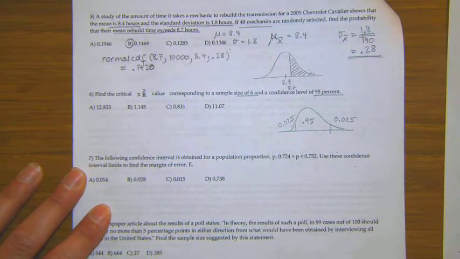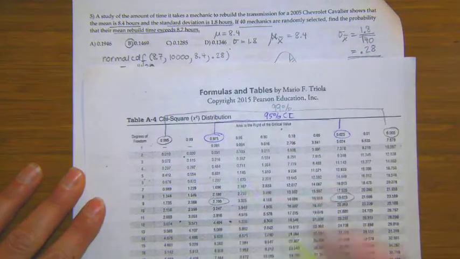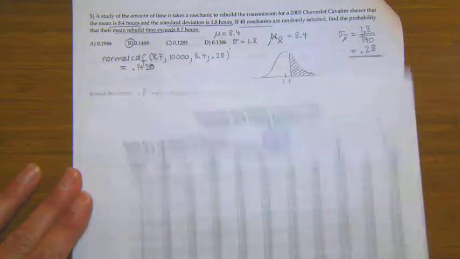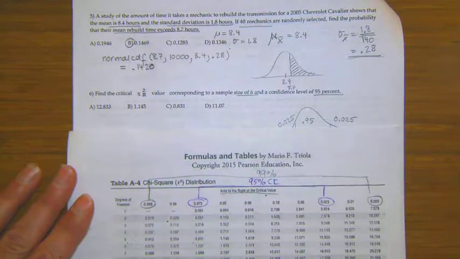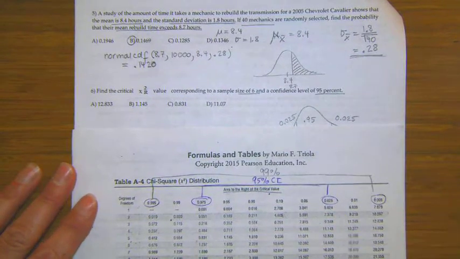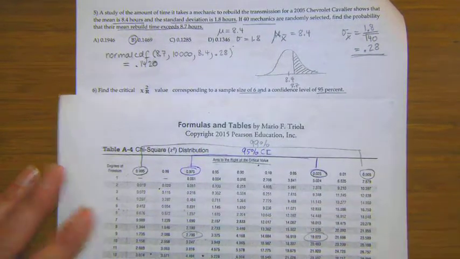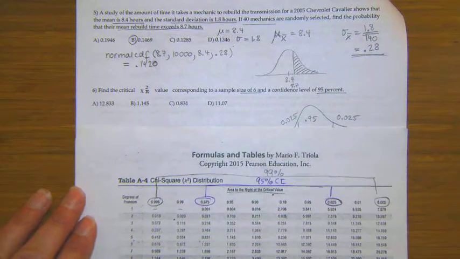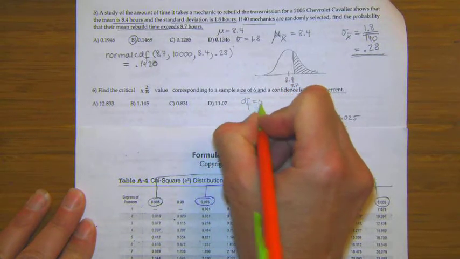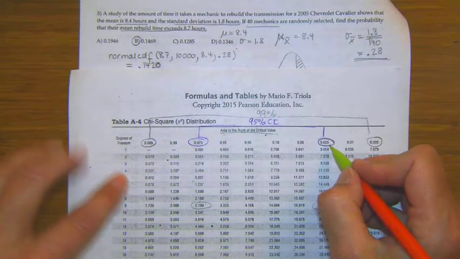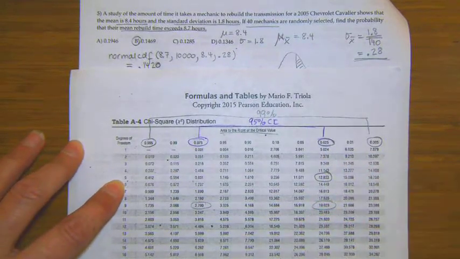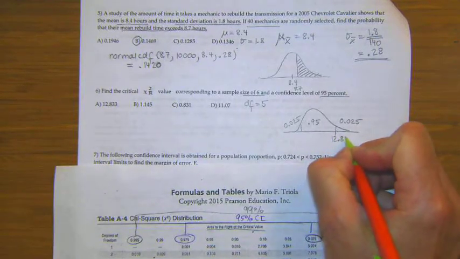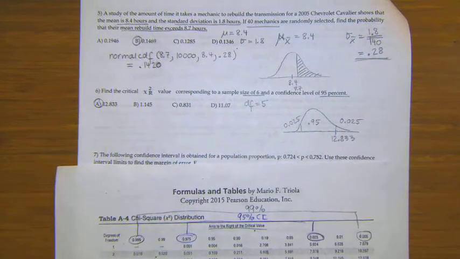The chi-square values do use area to the right, and each table actually tells you how it uses areas. So that's always something to keep in mind. An area of 0.025 to the right. We already used that. Label this value, so it's 0.025 on the right. Our sample size is 6, which means our degrees of freedom is 1 less, so it's 5. So going down to 5, our chi-square value is 12.833. And that's answer choice A.